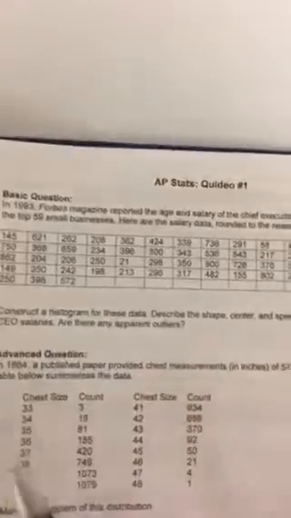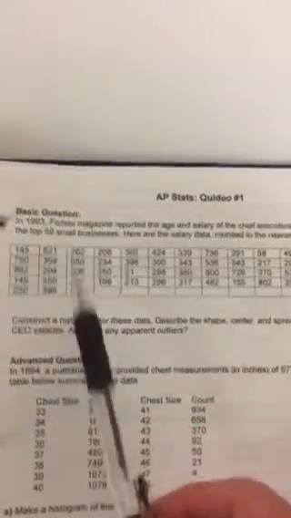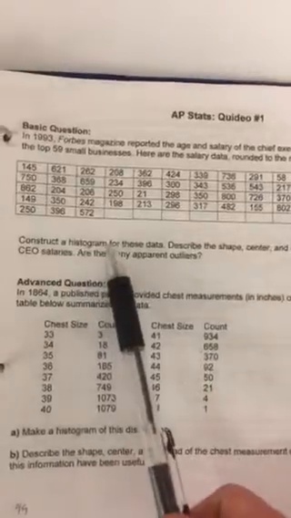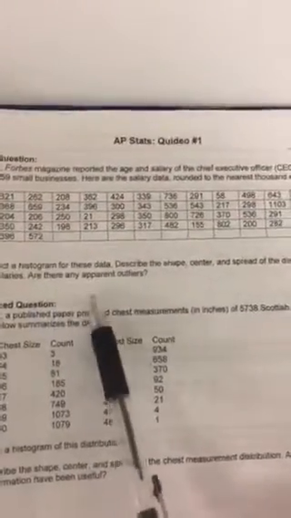So for this one we'll be doing this basic question, which is about the top 59 small business owners or CEOs and their salaries that are listed right here. It asks us to construct a histogram, then describe its shape, center, spread of distribution, and if there are any outliers.